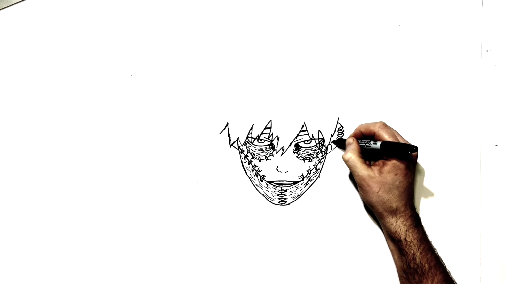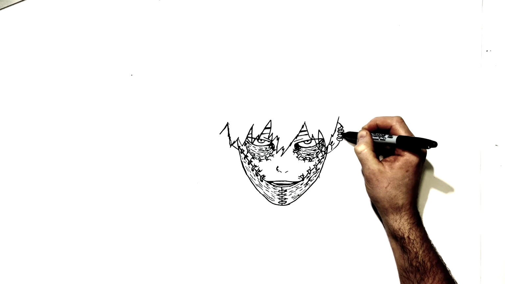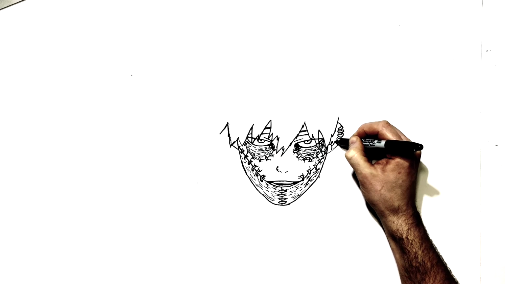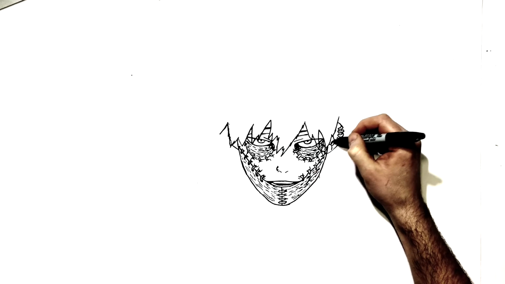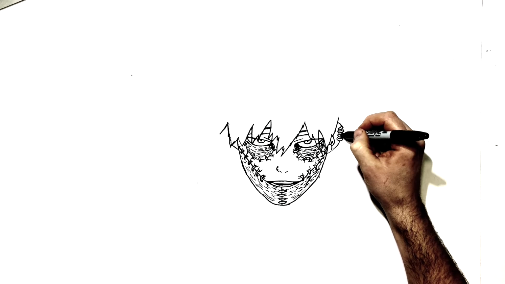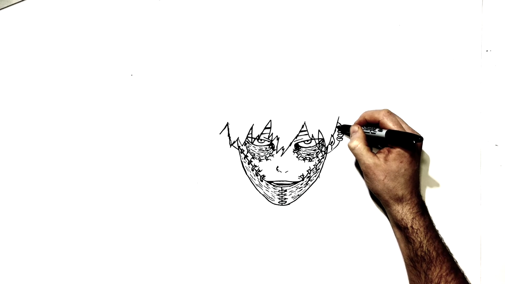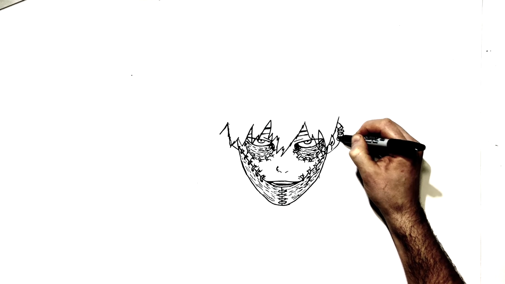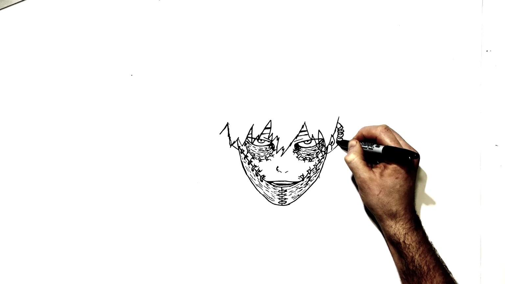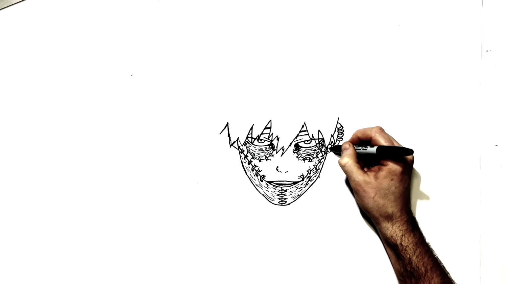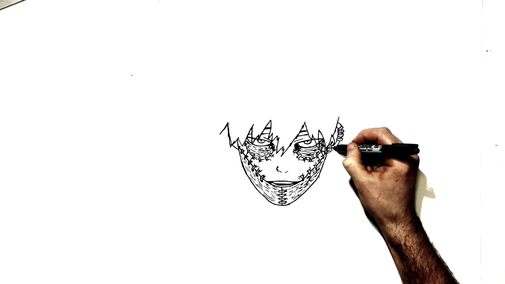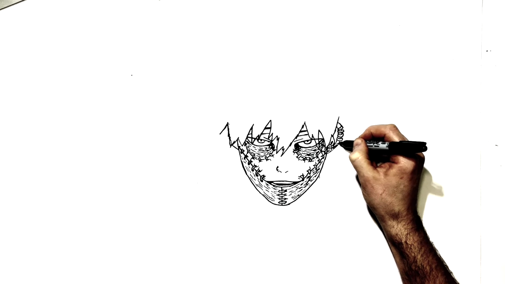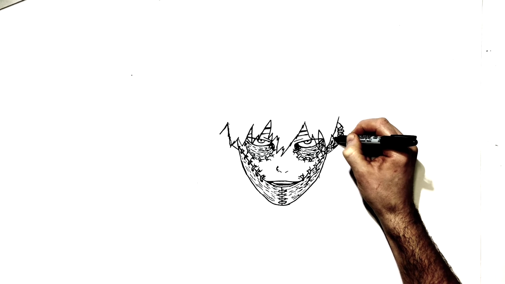And his ear has those wrinkles on it as well, so those dashes that we did here, you'll add into the ear as well. So lots of those texture lines like this.